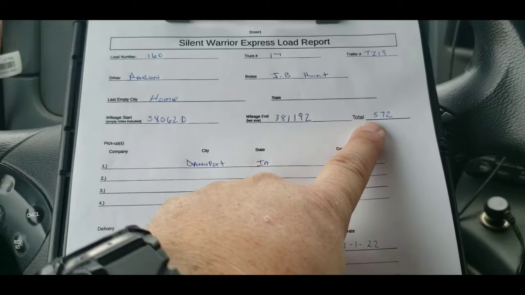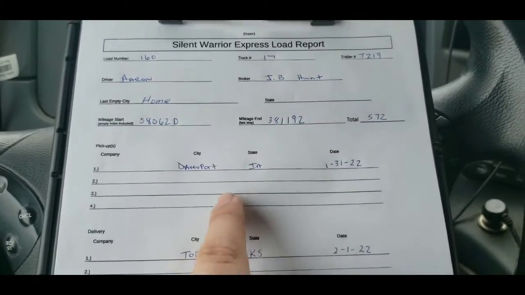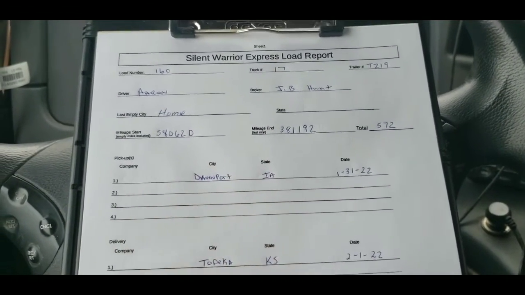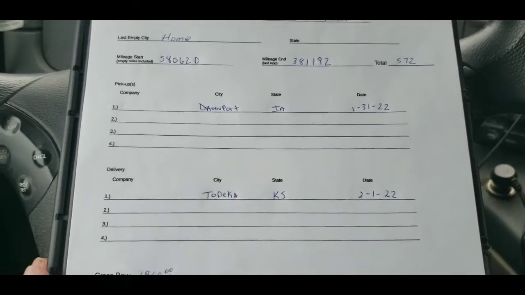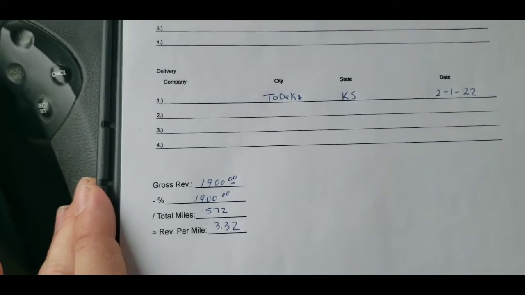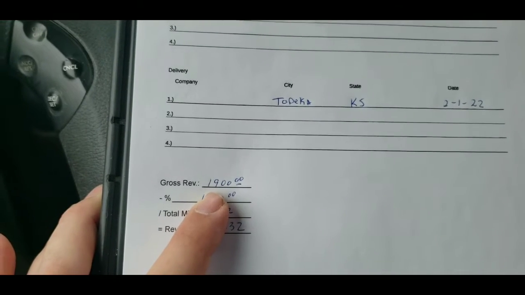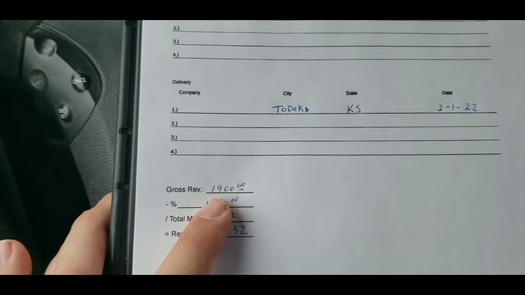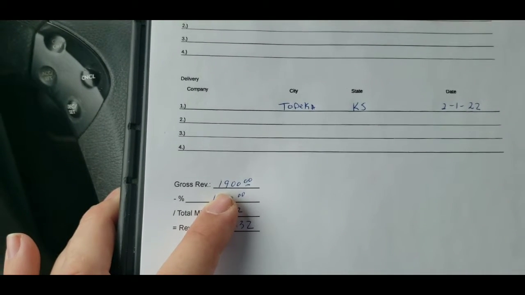Alright, so 572 total miles, from home to Davenport, Iowa, to Topeka, Kansas. Now, the way I've got this broke down is, in case I did a percentage type deal, but it starts off, the gross pay for the load was $1,900. Now, if you figured just loaded miles, that was $4 something a mile.